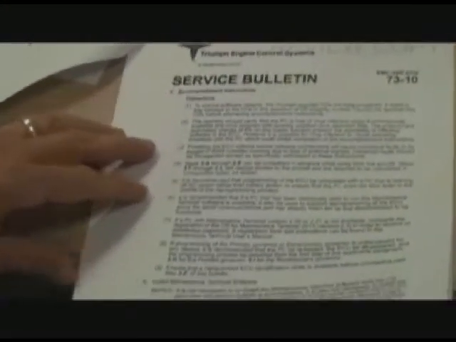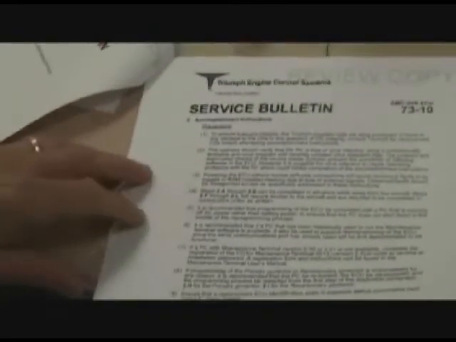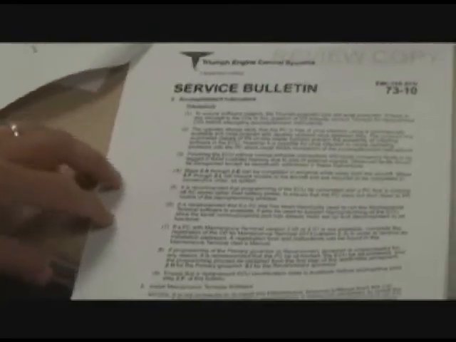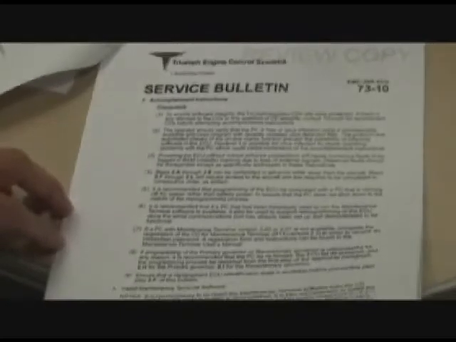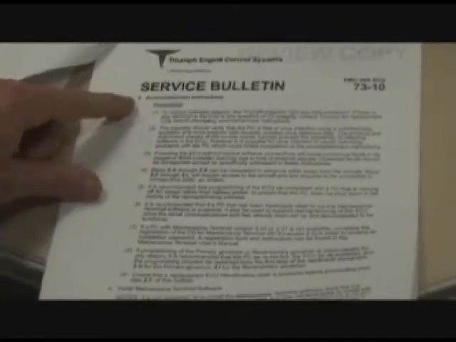We're going to basically do the service bulletin after we've already shown you how to hook it up for an ECU that's being done off-wing.